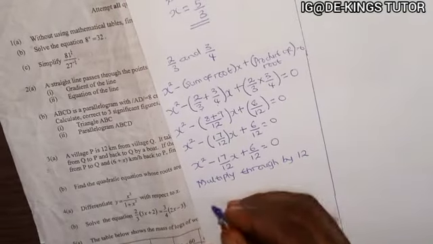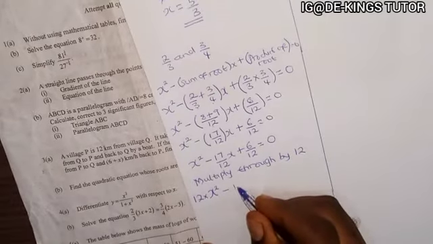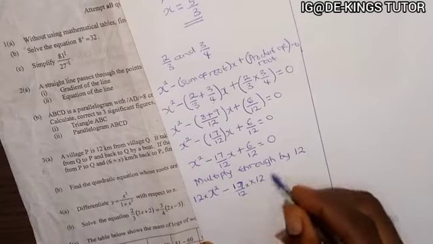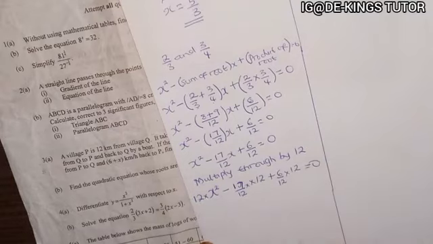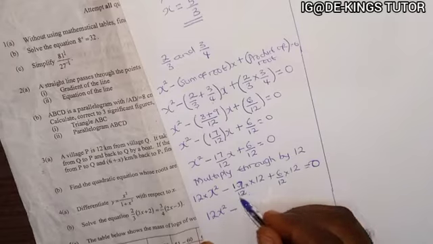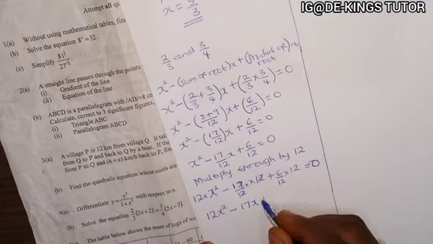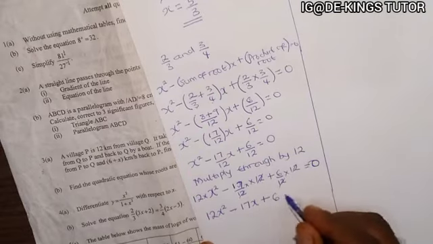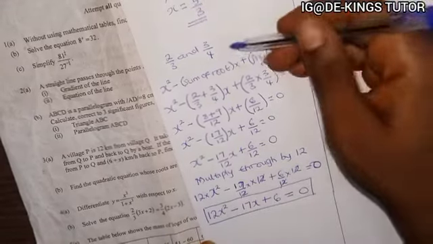So it will now be 12 times x squared minus 17 over 12 x times 12 plus 6 over 12 times 12, all equal to 0. So 12 times x squared will give us 12x squared, minus, this cancels this, 17x, plus, this cancels this, 6, all equals 0. So this is the equation that has these roots.